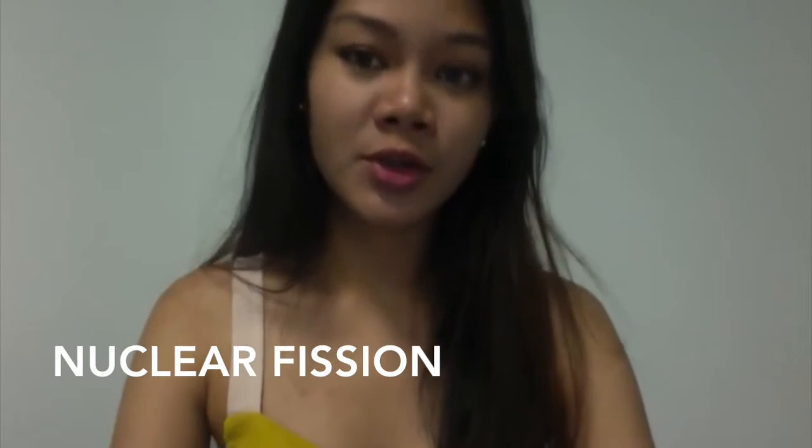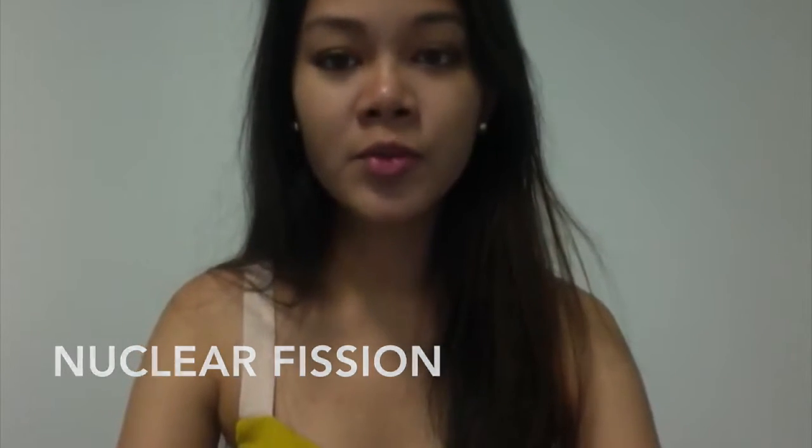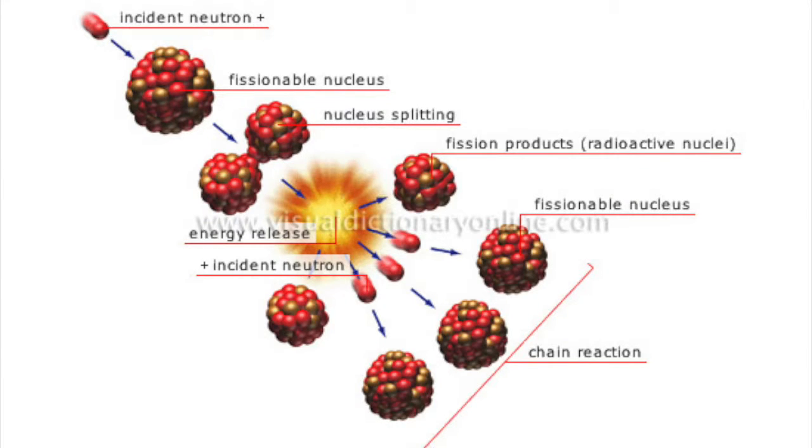Nuclear fission is essential to producing nuclear energy. The fission process is when an atomic nucleus is broken by neutron impact. The original nucleus splits into two lighter nuclei, also releasing free neutrons and a large quantity of energy and radiation.